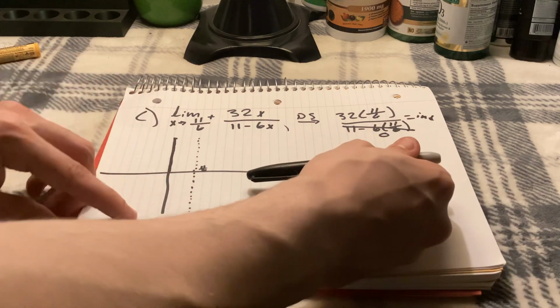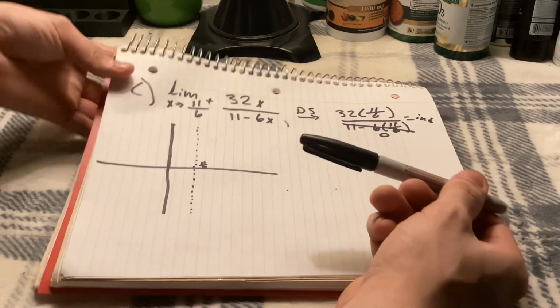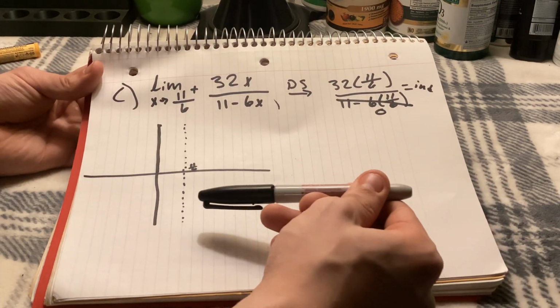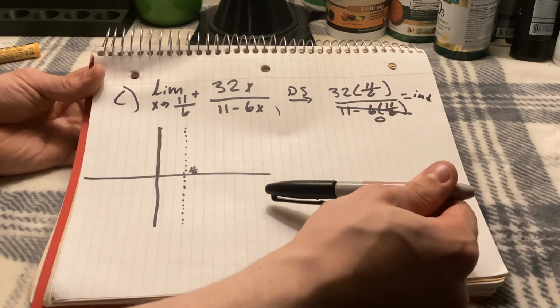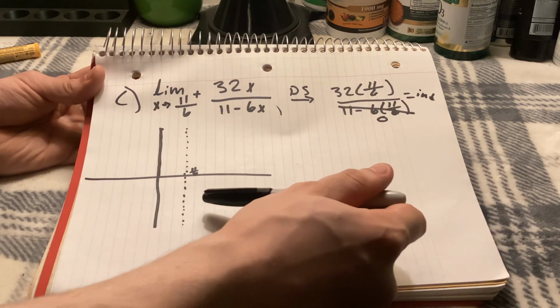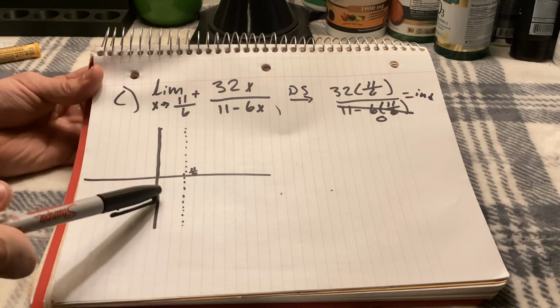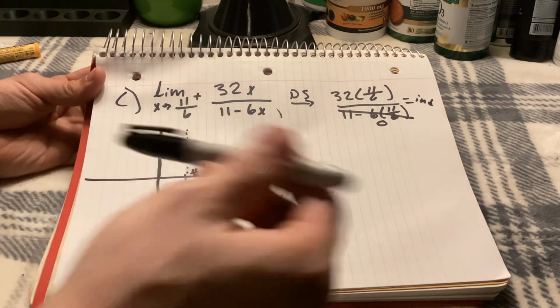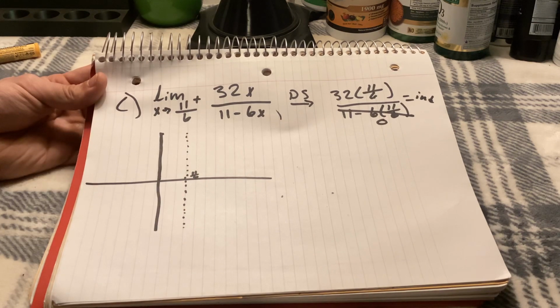We're approaching 11 over 6 from the right side. That's this direction. So this number is actually getting smaller and smaller and smaller. It's greater than 0 because it has to be greater than 11 over 6. But it's still getting smaller and smaller. Greater than 1, but smaller.